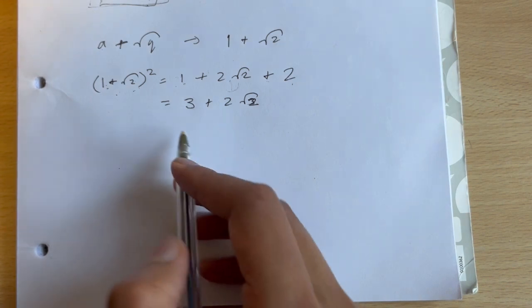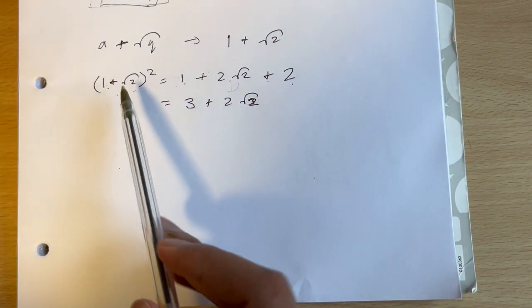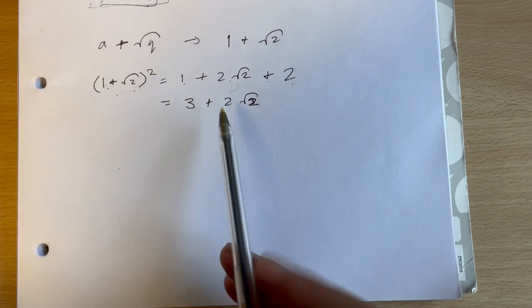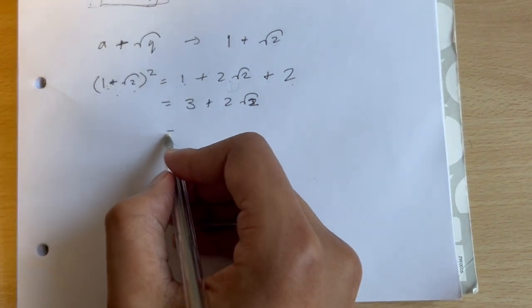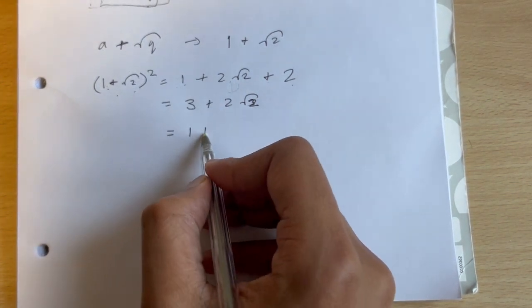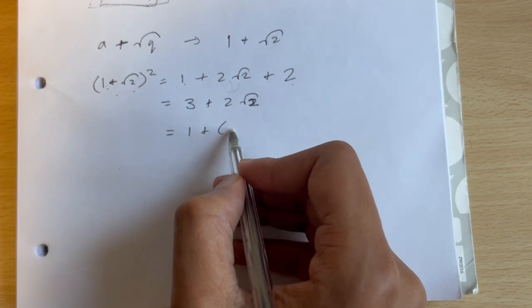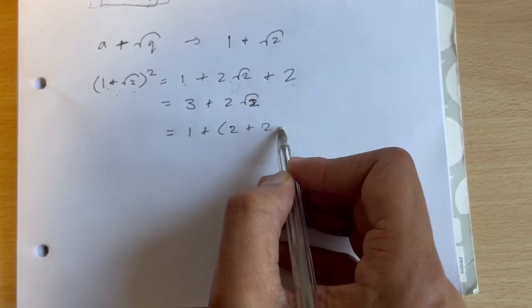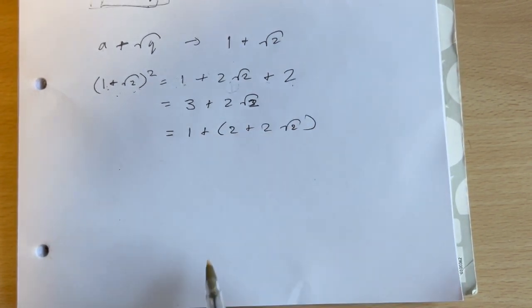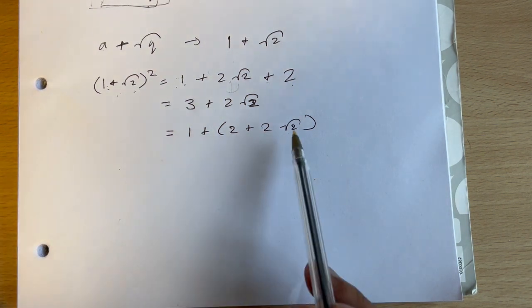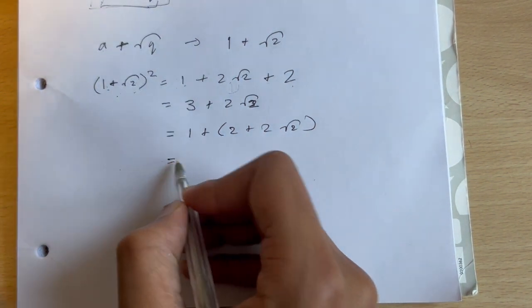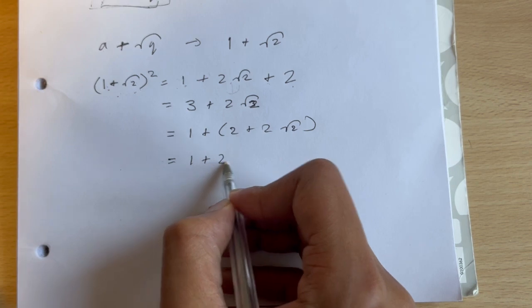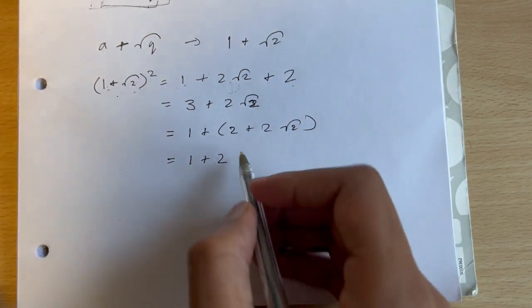And what we're going to do is something a bit clever right now. We're going to notice that this is equal to 1 plus 2 plus 2 root 2. I hope you followed along until now. So basically we're factoring out the 2.